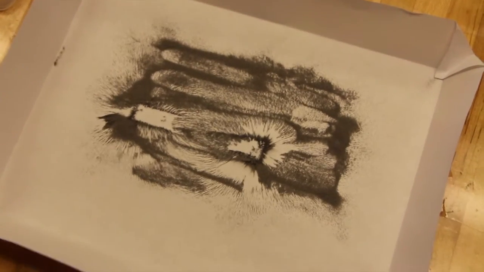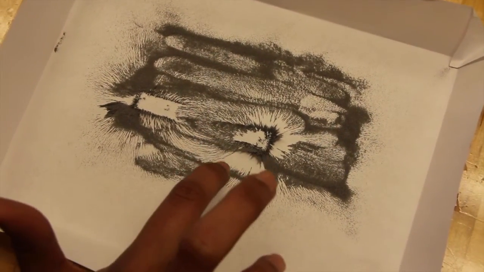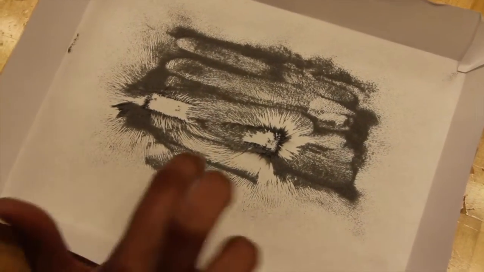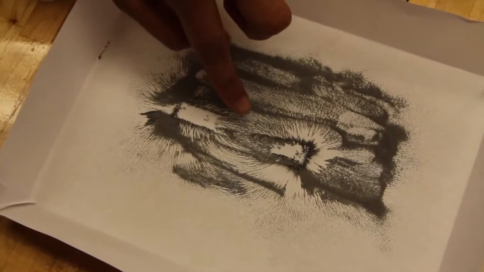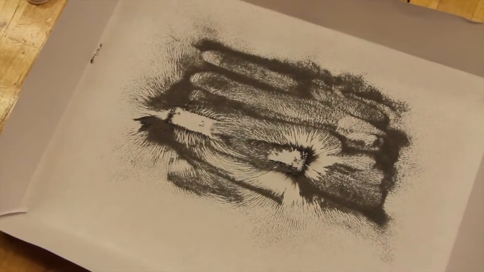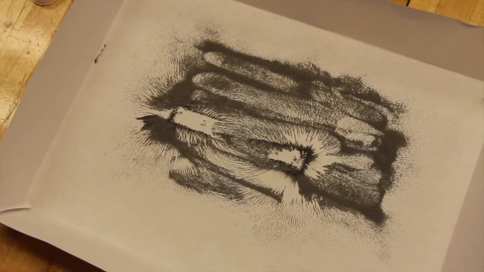And as you can see, the iron filings move towards the magnetic fields just to outline them. And you can see that little circular pattern right down here and a little bit out here too. And that is our iron filings experiment.